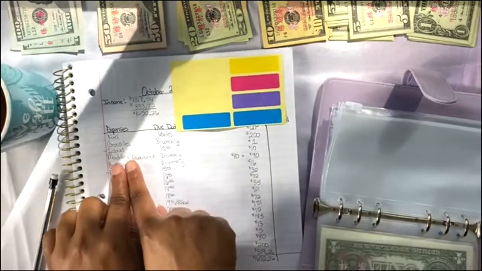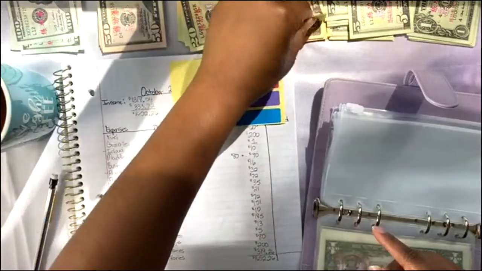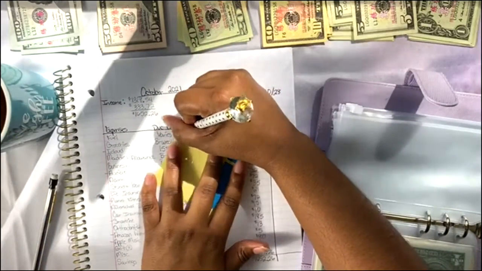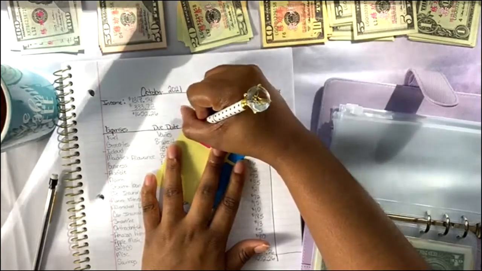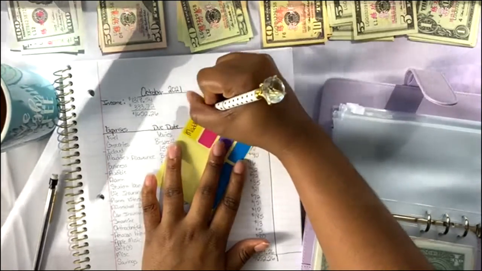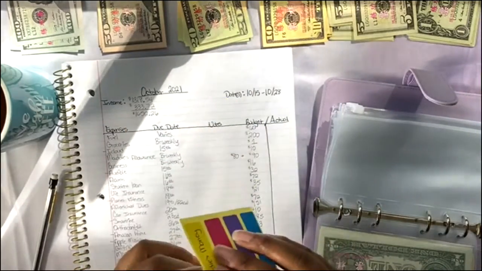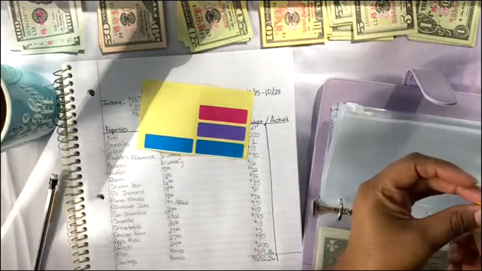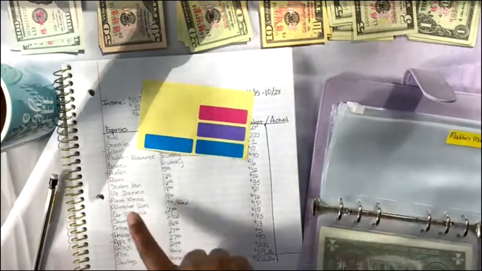My next expense would be Maddie's allowance, and that is $10. And what I'm going to do is actually label it Maddie's money. And it's $10.